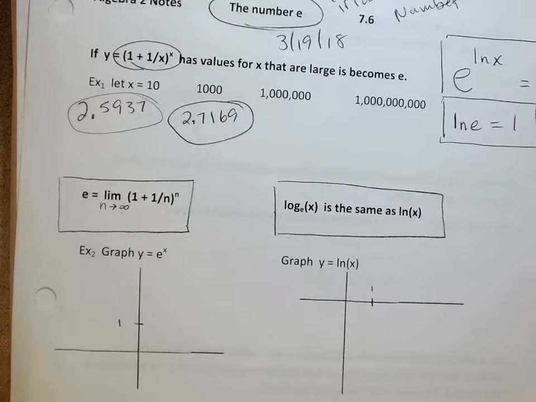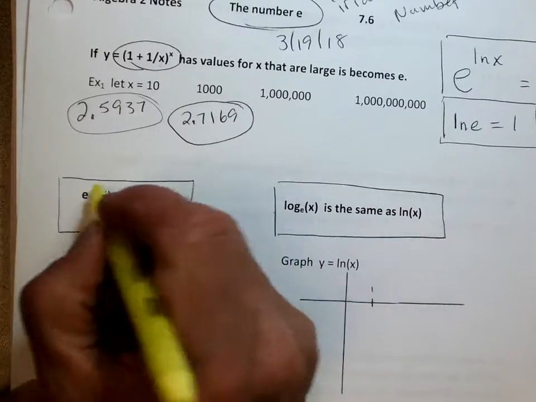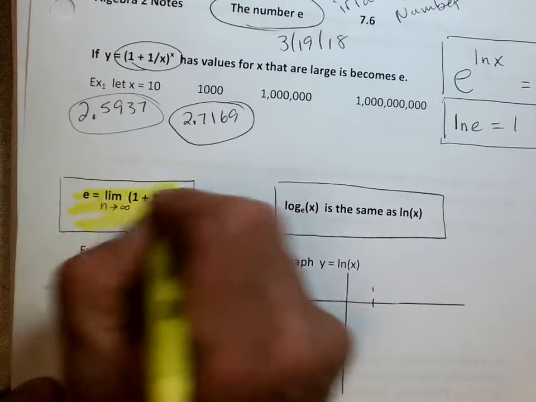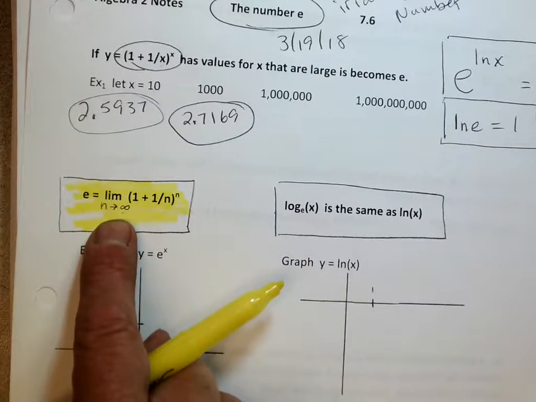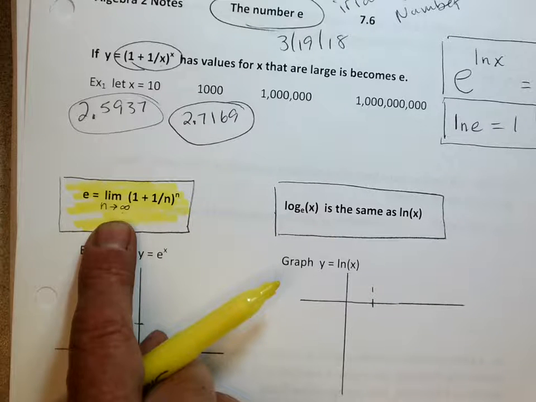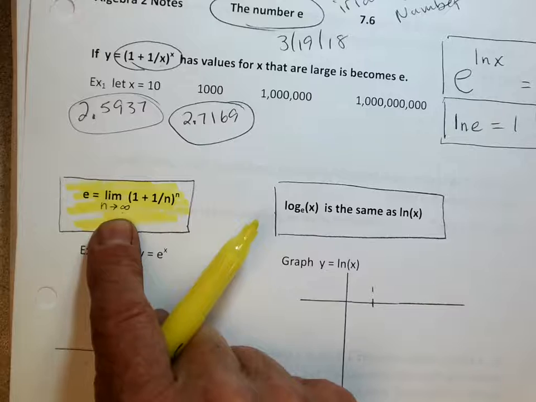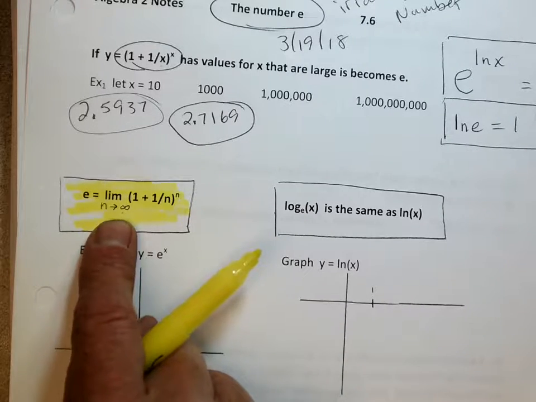So this is the definition of e. If I said, what is the definition of e? It's the limit. The limit means to get close to something. In calculus, we use the word limit to describe things that we're going to get closer to that we can't get to, okay?